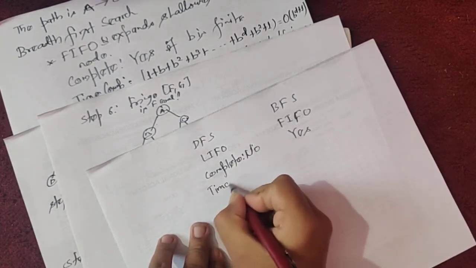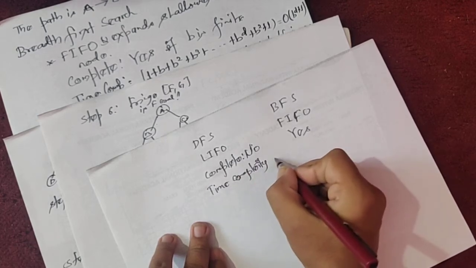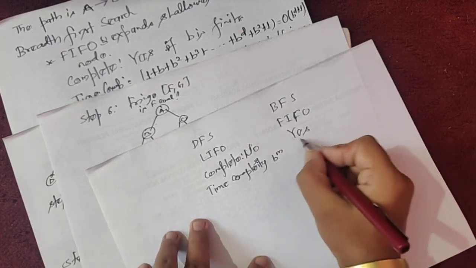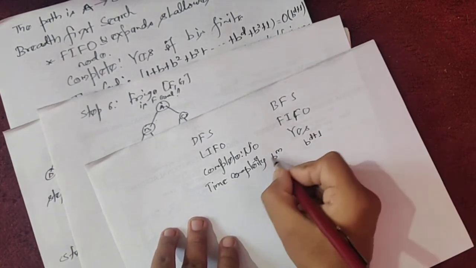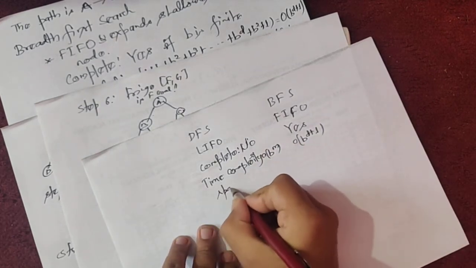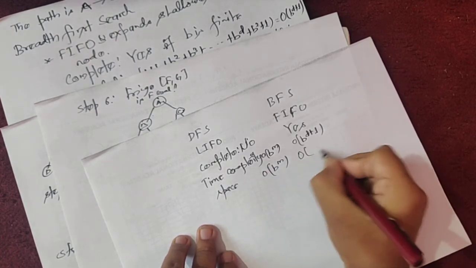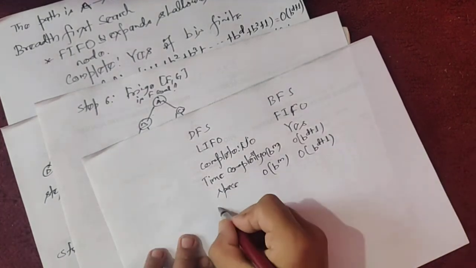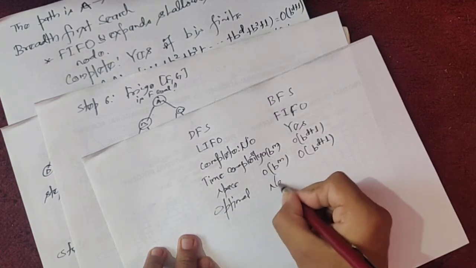Time complexity: for DFS it is B power M, and in case of BFS it is B power D plus N, in big O notation. Space complexity: for DFS it is B power M, and for BFS it is B power D plus 1. Optimal: DFS is no, BFS is yes.